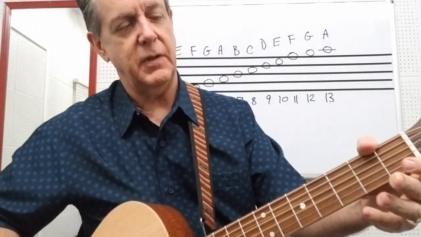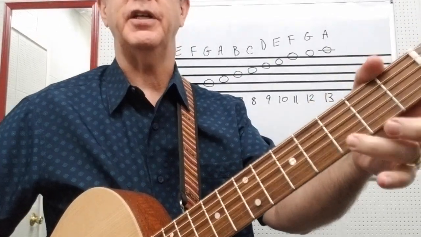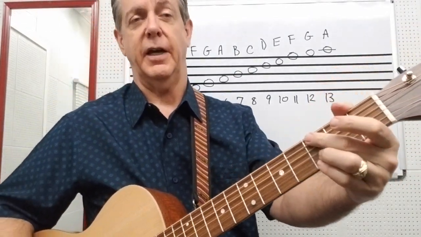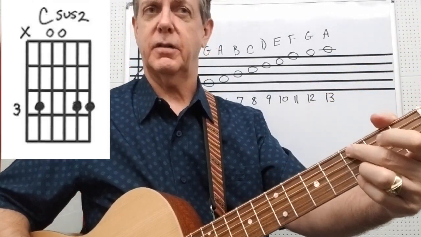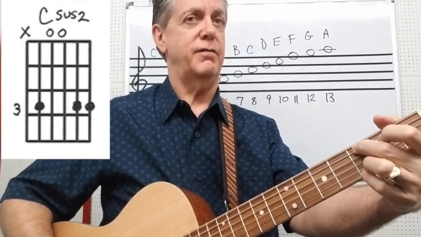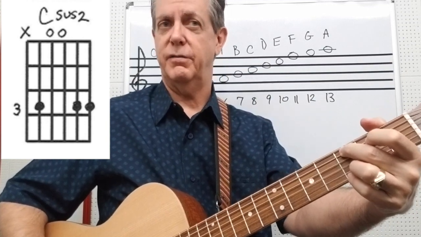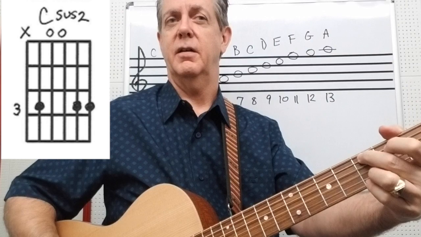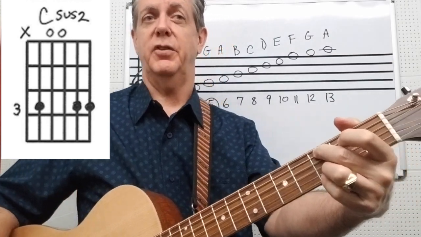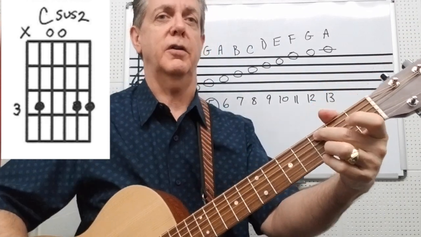And then I'm not going to play an E at all. So I can ignore this top E and instead play a G. Okay, so now we have the chord like this, 1, 2, 5, and then 2, 5 up high. So there you go. That's an example of a C sus2 chord.